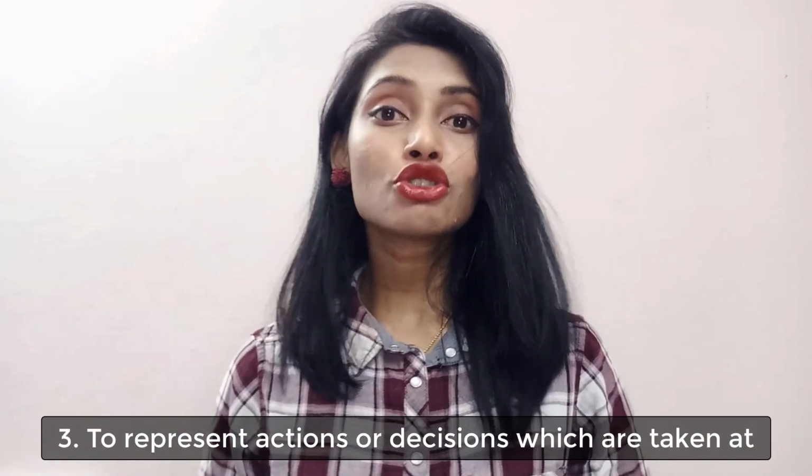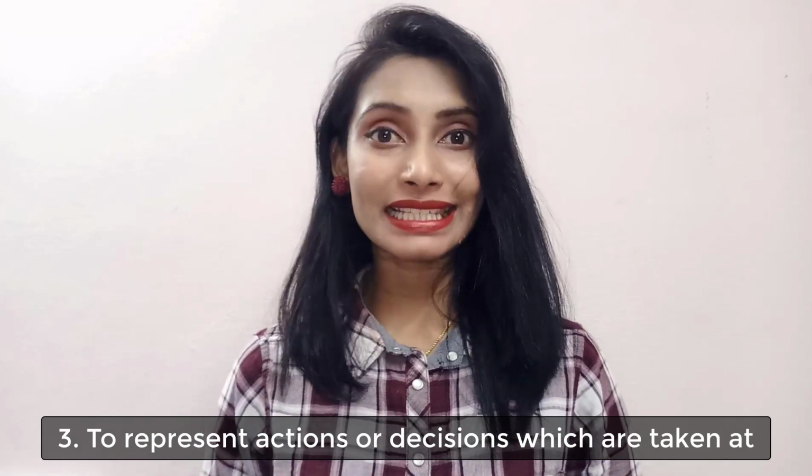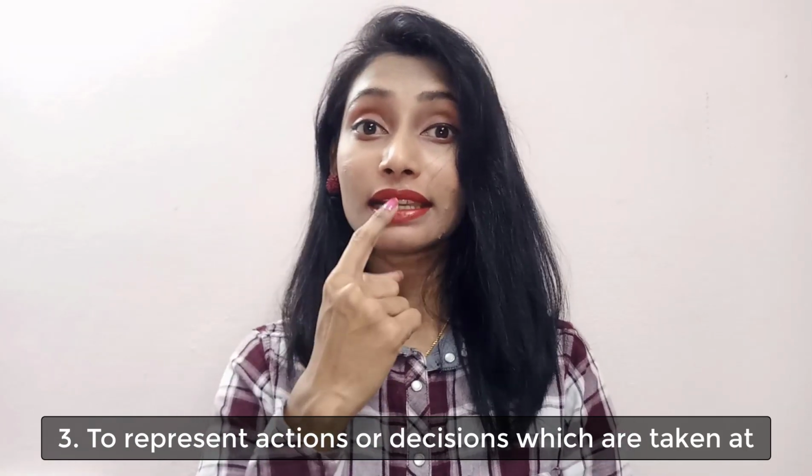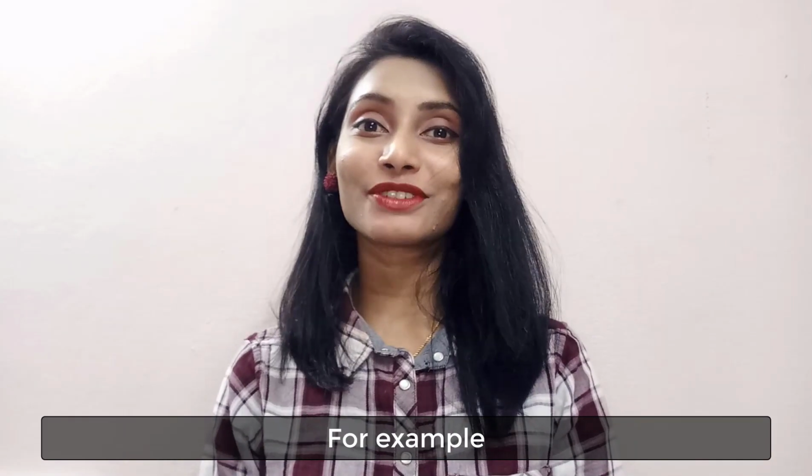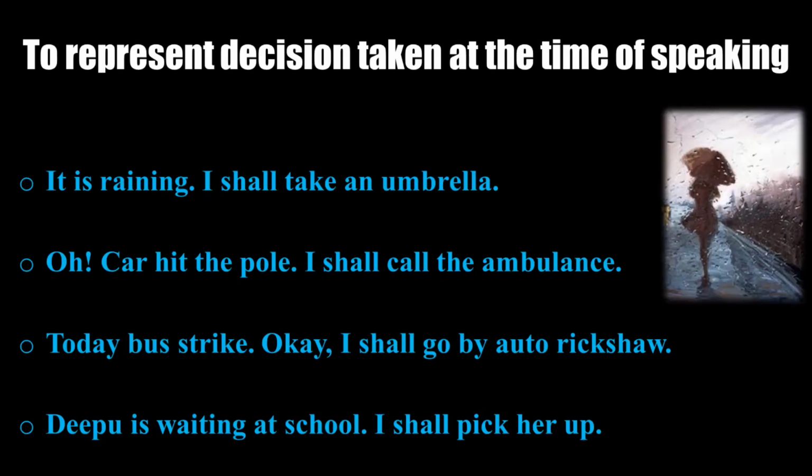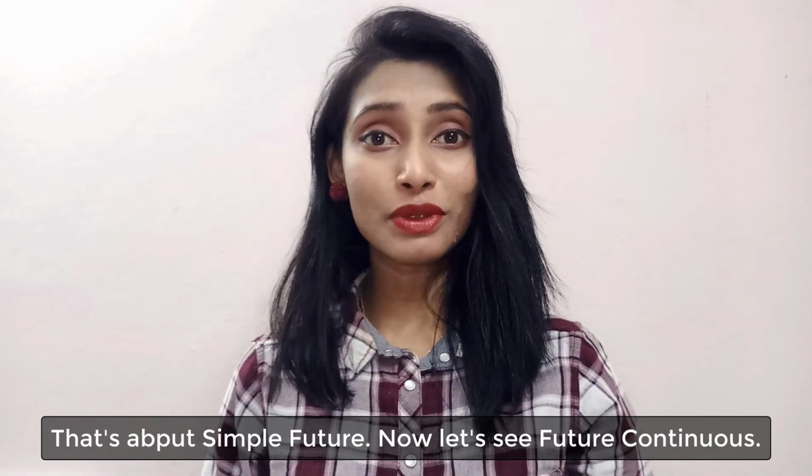Use 3. To represent actions or decisions which are taken at the time of speaking. For example, it is raining. I shall take an umbrella. Oh, a car hit the pole. I shall call the ambulance. Today bus strike. Okay, I shall go by auto rickshaw. Deepu is waiting at school. I shall pick her up. So that's about simple future.